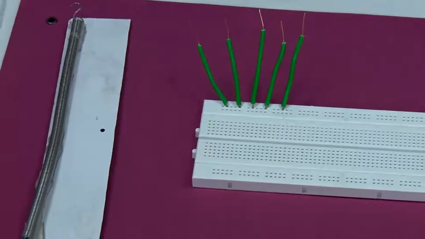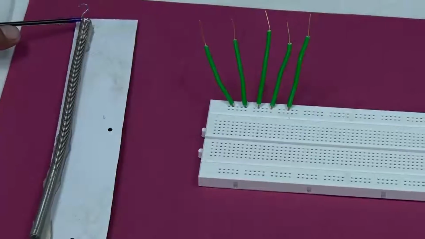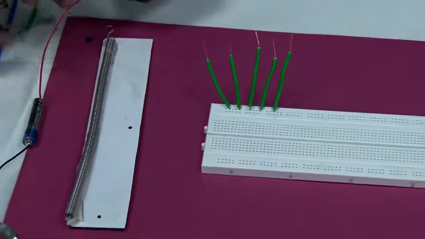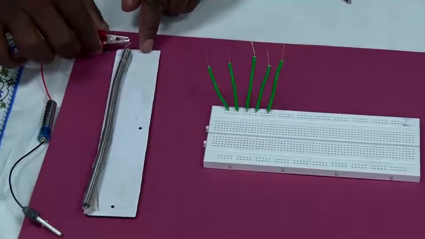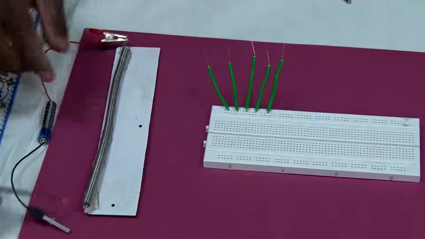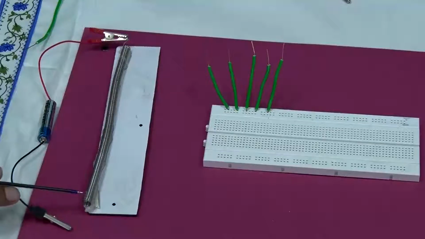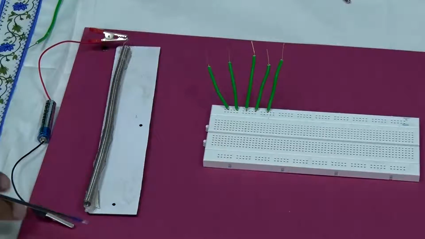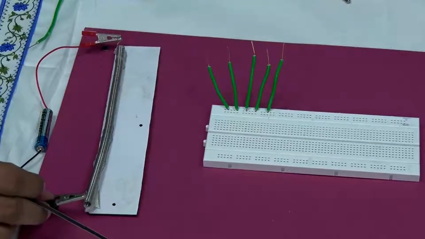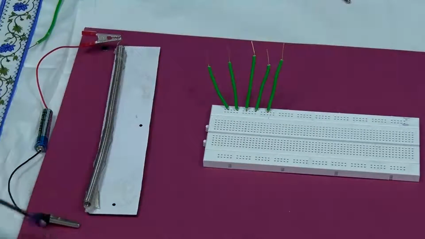Do not connect it, but keep it close. And this we will be connecting to this point when the actual circuit is ready and we will be taking readings. That time we will connect it here. So this is a kind of switch. I put it here and it is on; I put it here, it is off. Okay, so this is one part.